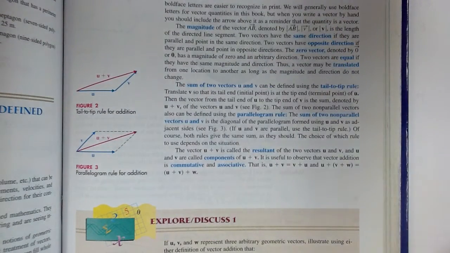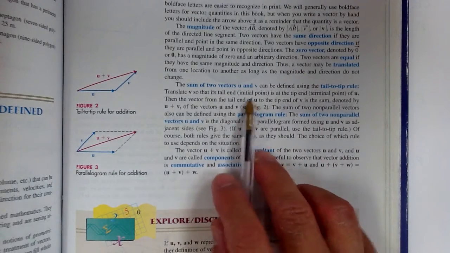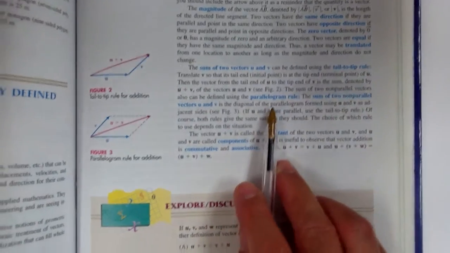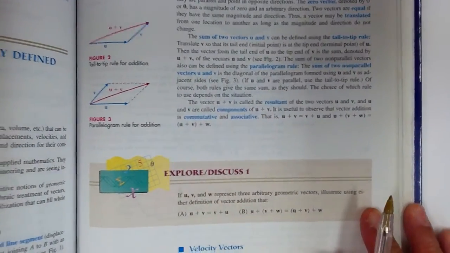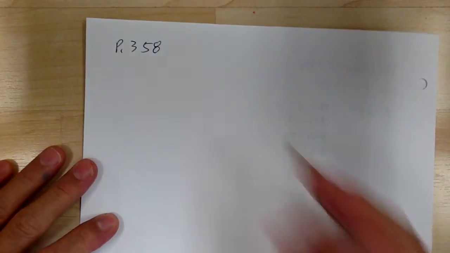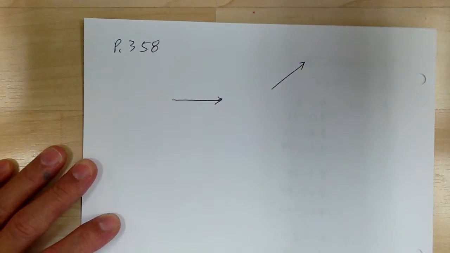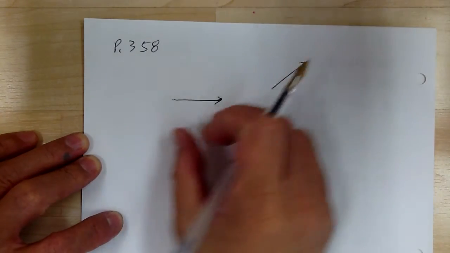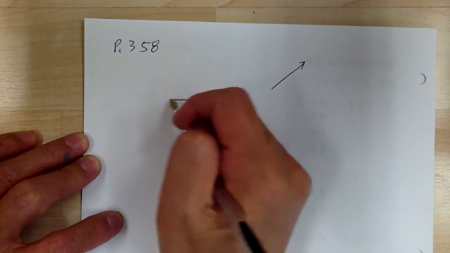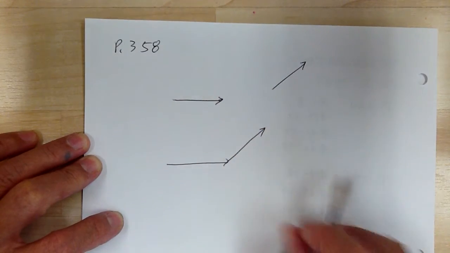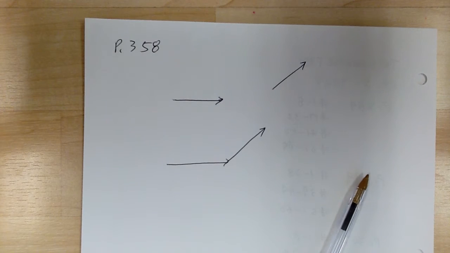Now, when you add vectors, there are two methods. When you're adding two vectors, one method is called the tail to tip rule. The other one is called the parallelogram rule. Okay, so let's go ahead and look at what that means. So let's say you have one vector here and you have one vector here. To add, all you have to do is put this tail to tip. In other words, you just continue to add it on. So you just do it this way and then you add it on. So your result is this.